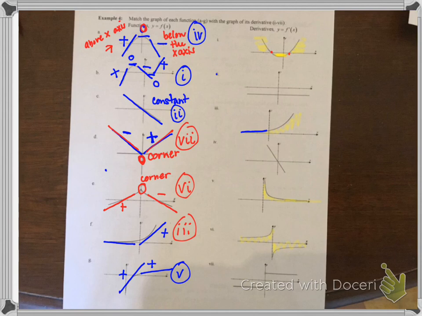So once again, when you do these, when you match them up, your best bet is to kind of make lines and see if your slope is positive, 0, negative. If you have a corner, we know it breaks. And remember, if it's positive slope, it means that your graph is above the x-axis. If it's a negative slope, then it means it's below the x-axis. So I hope that helps you.